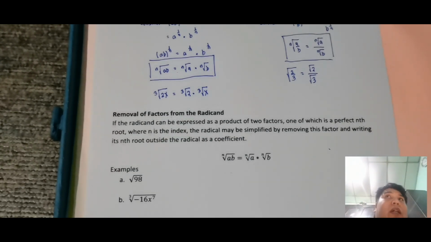Okay, so ito yung mga technique. Alamin mo yung mga perfect square, alamin mo yung mga perfect cube, alamin mo yung mga perfect fourth power, yung mga perfect fifth power, sixth power. So most common naman talaga sa mga number is yung sa square root saka sa cube root. Pagdating sa mga variable, madali mo masabi kung perfect cube, perfect nth root. Bakit? Naka-raise lang yung variable.